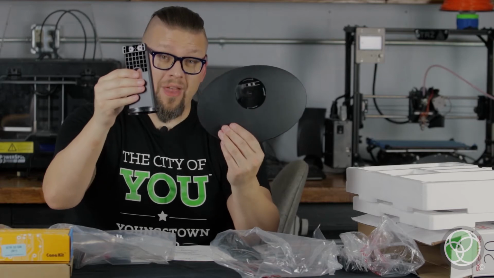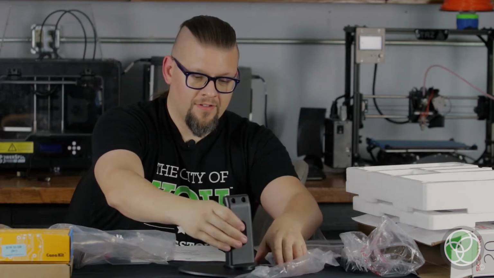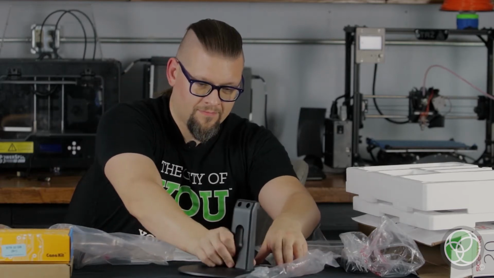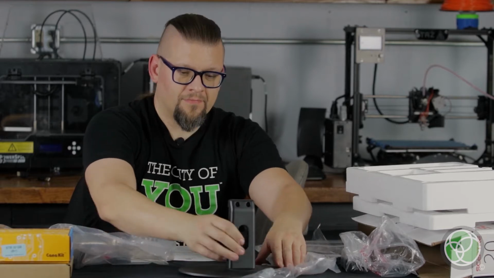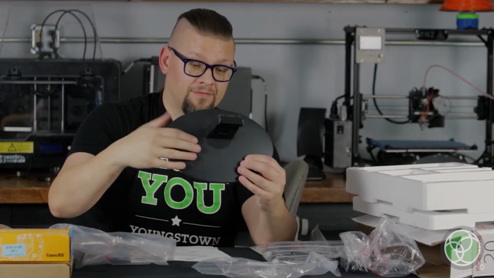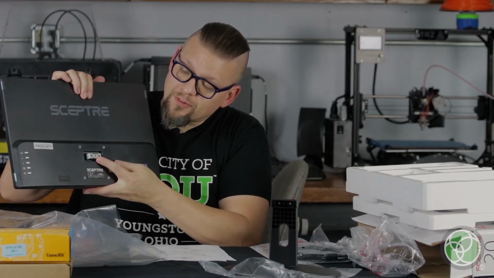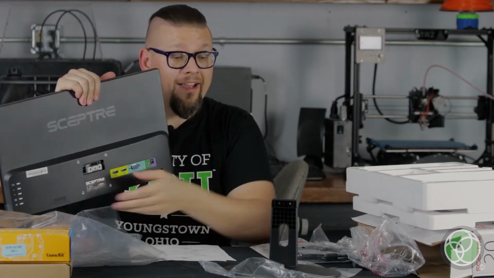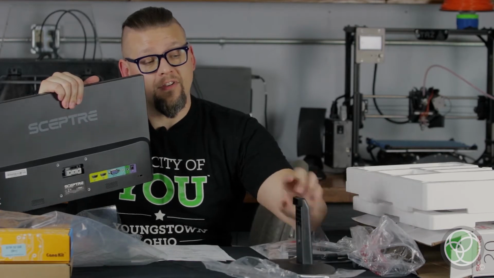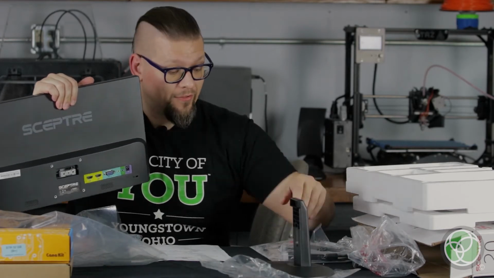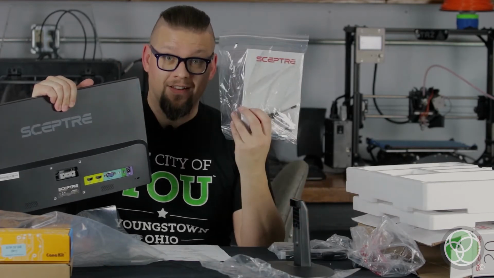The two parts of the base, which snap together. The back of the screen has a small metal bracket, which attaches right here with the screws that are inside the packet. So just what are all these things?